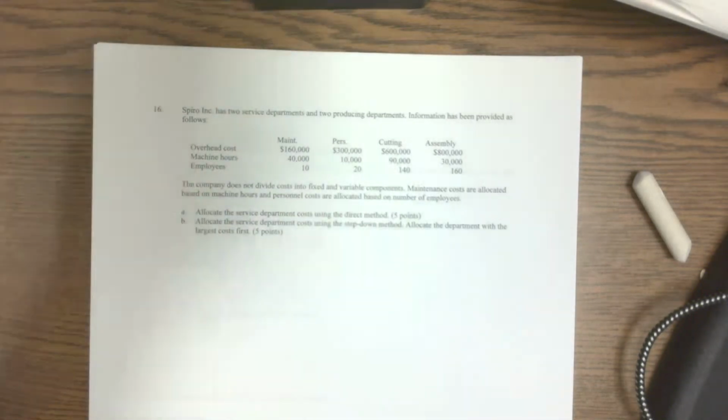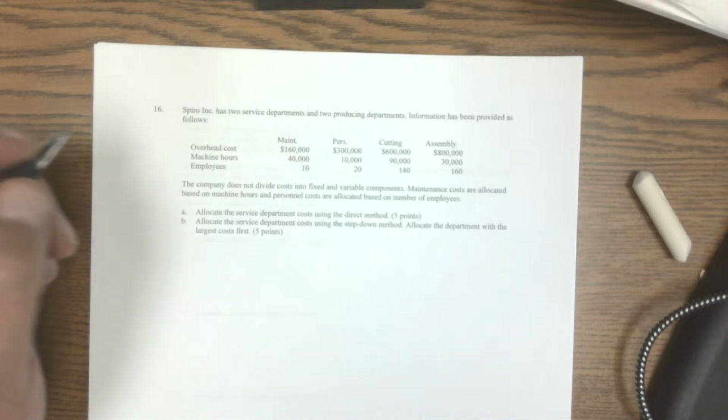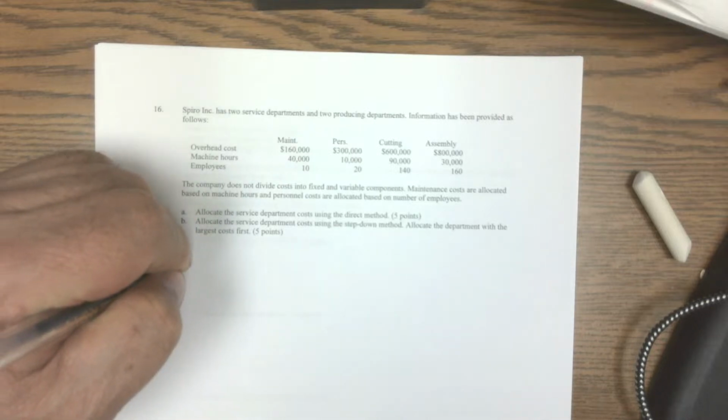Okay, our next one. Spyro Inc. has 2 service departments and 2 producing departments. Information has been provided as follows. Overhead costs, maintenance. Maintenance costs are allocated on machine hours, and personnel costs are allocated on number of employees. So A, we want to use the direct method.